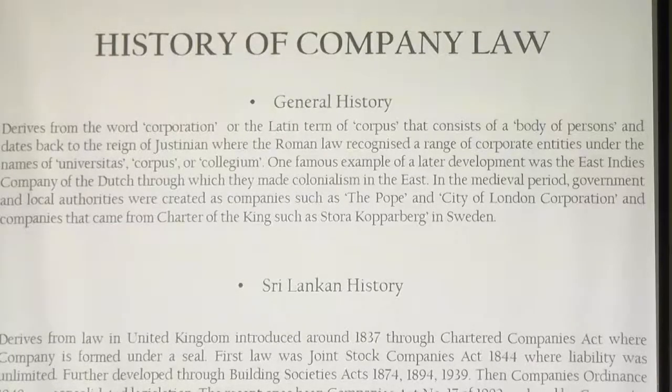So the most important element in our company law history is that a company has a seal as a main requirement, and that even exists till now, that the seal of the company is so precious. What we also sometimes call, not the rubber seal, the corporate seal, which is made of iron, and it embosses the paper.